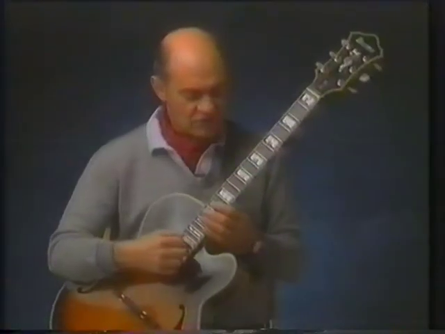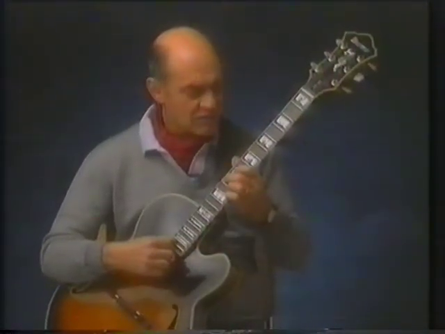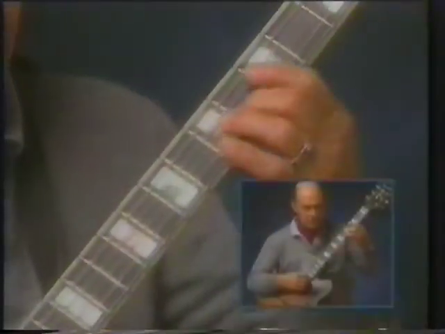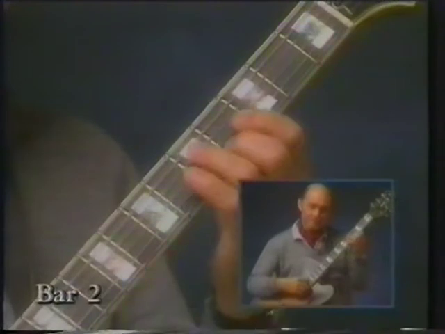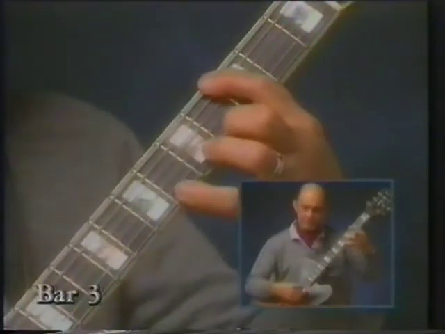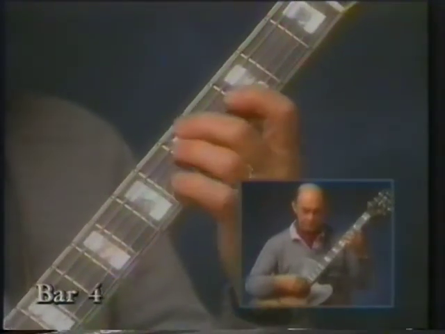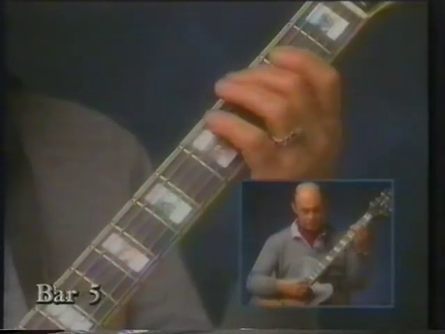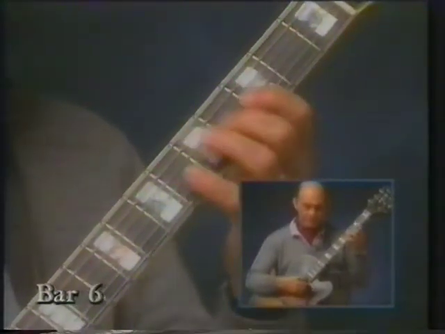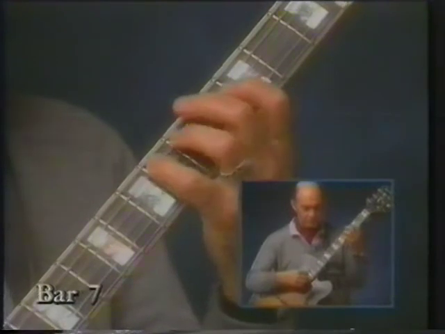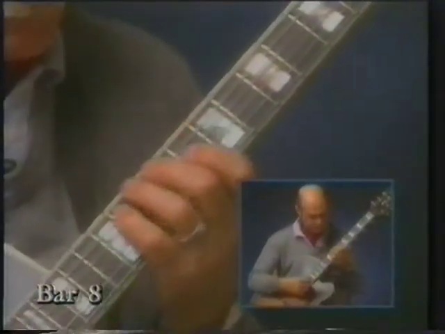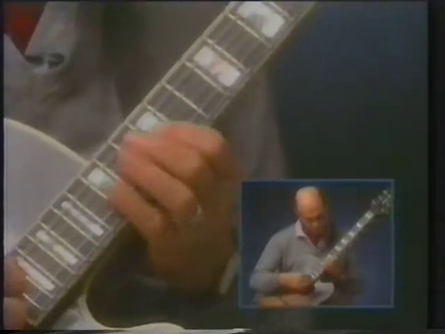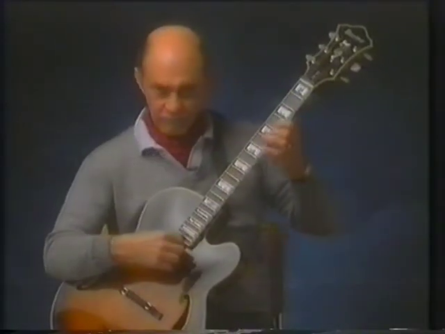So if you have those kind of chords, the lines are different. Everybody plays this.